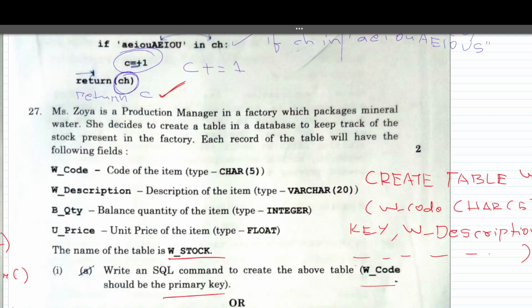Because we cannot guarantee that it will be unique, because the unit price of any item can also be similar. If you are keeping multiple items, it's possible that multiple items will have the same price, so it's not possible. So the answer will be no. But you also need to justify the answer: U price may or may not be unique when I am storing the unit price of all the items.